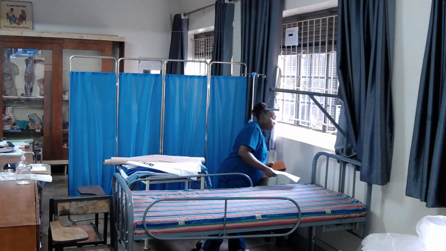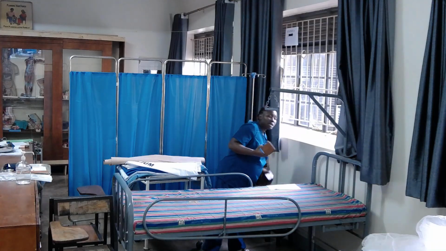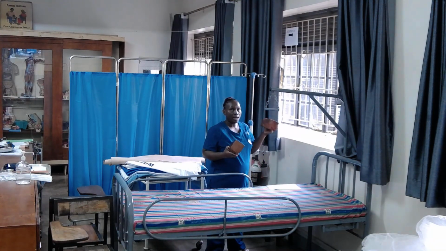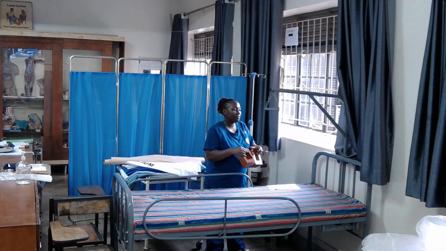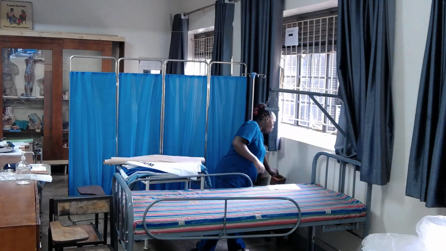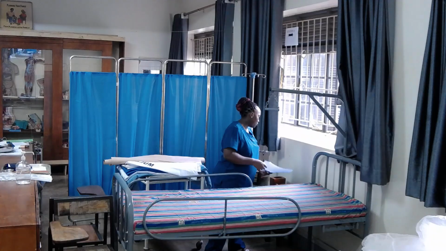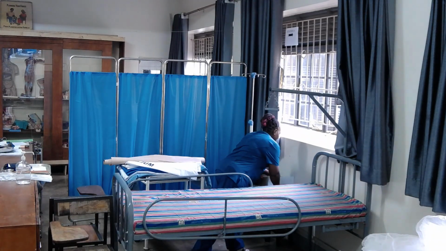So we also need bed blocks, and these bed blocks are put at the top of the bed to raise the top of the bed so that we decrease the intracranial pressure. But if you have that modified bed, you'll only raise, or you can use a switch or a remote to raise to about 30 degrees so that we reduce the intracranial pressure.